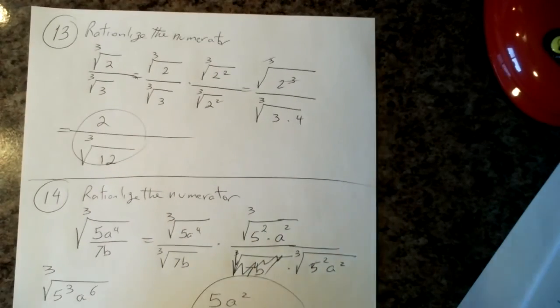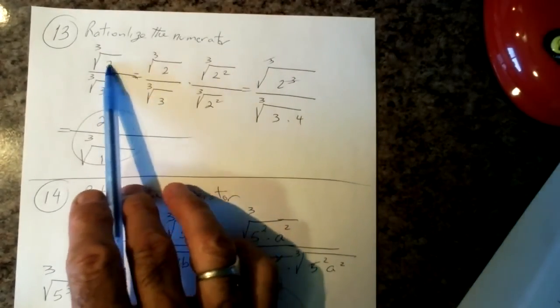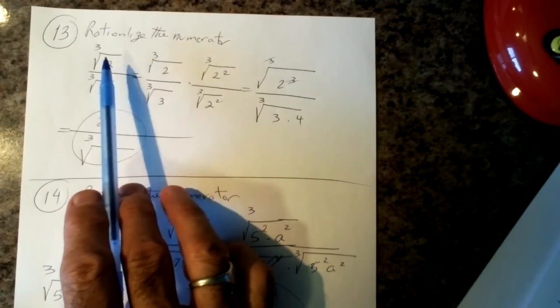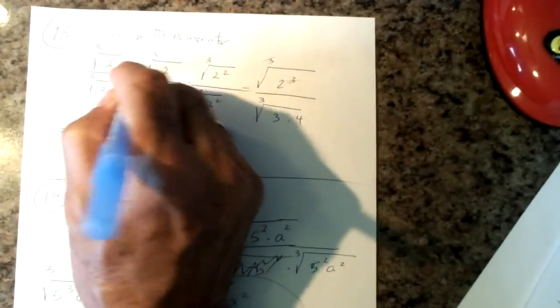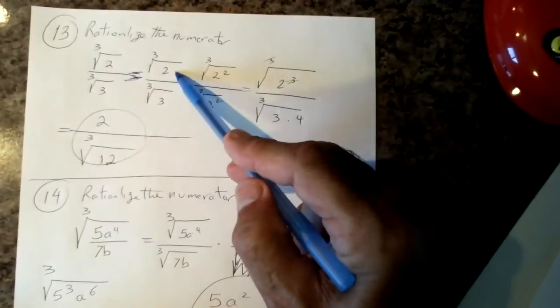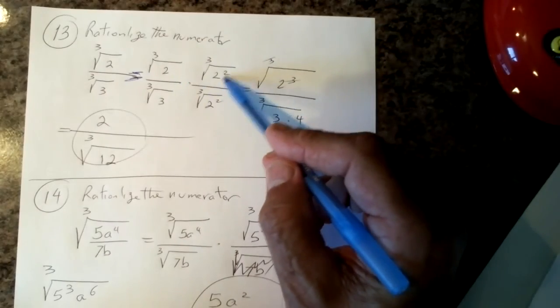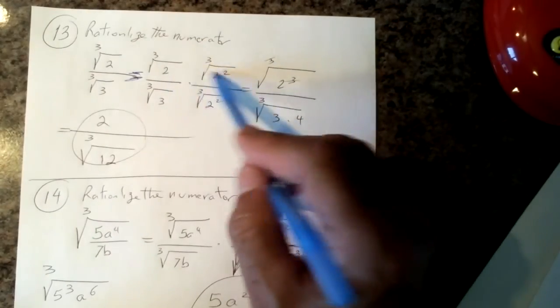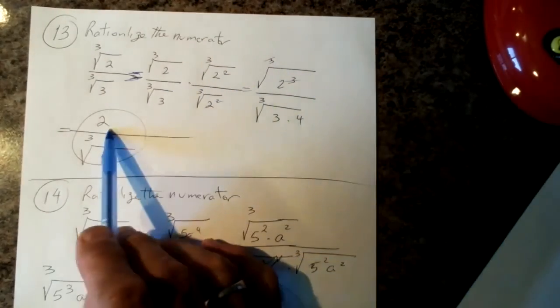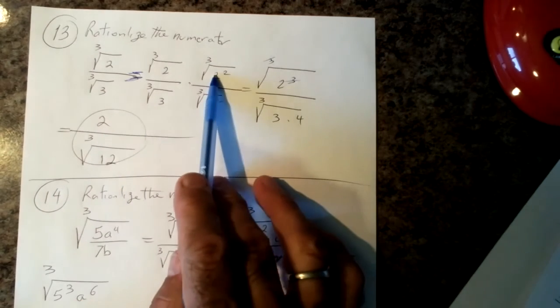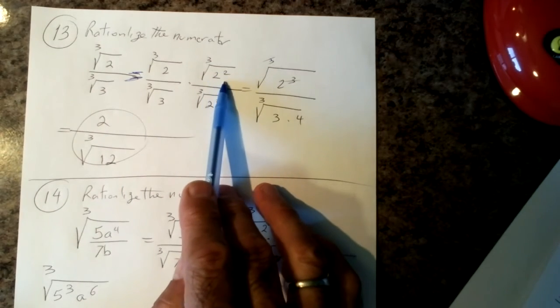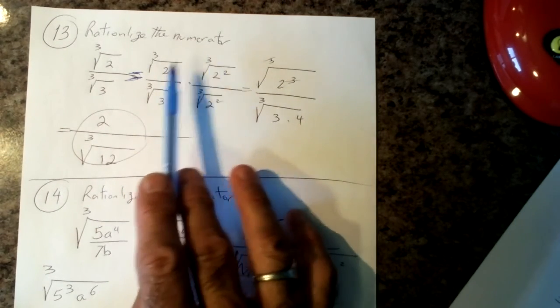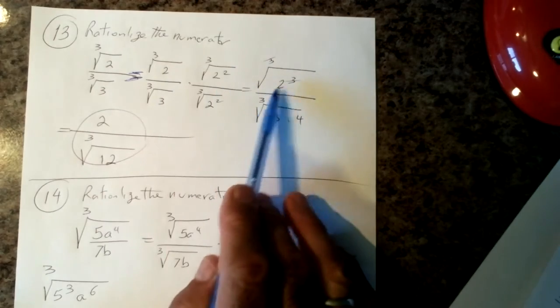Now, rationalize the numerator. You want to rationalize this, right? So in that case, you take cubic root of 2 times cubic root of 2 to the power of 2. So in that case, what you have on the numerator is just 2. See, you have to multiply by 2 to the power of 2, or multiply by 4. So when you combine, 2 times 4 is 8, or 2 to the power of 3.